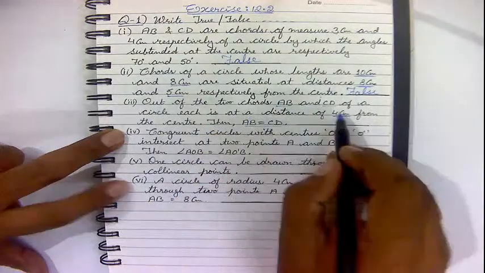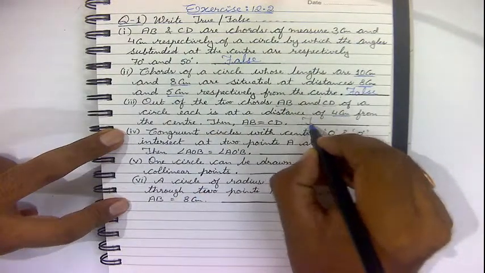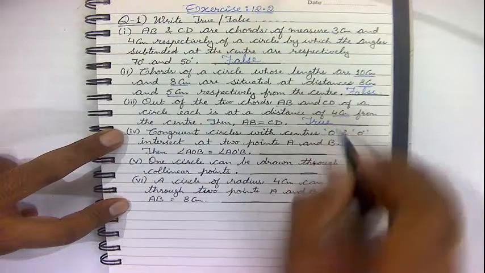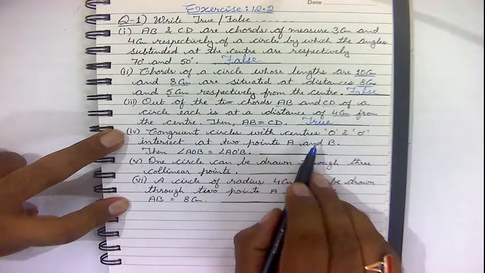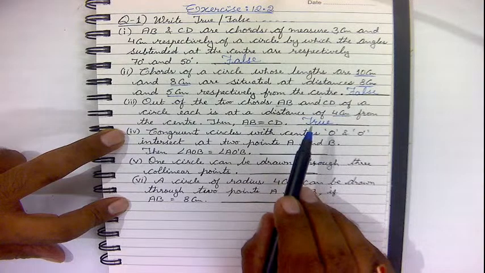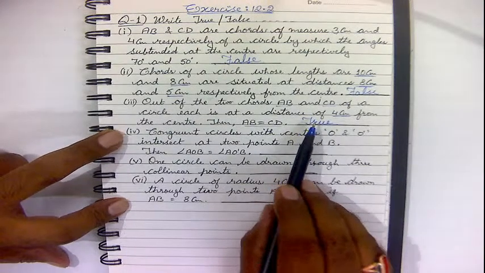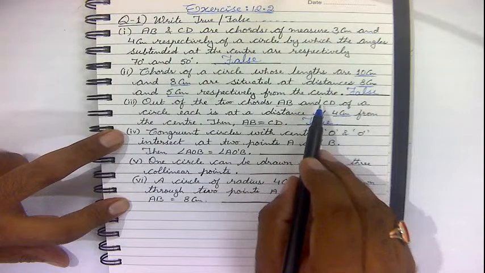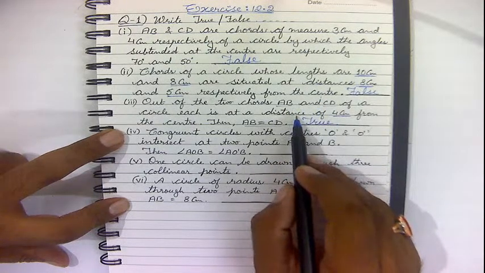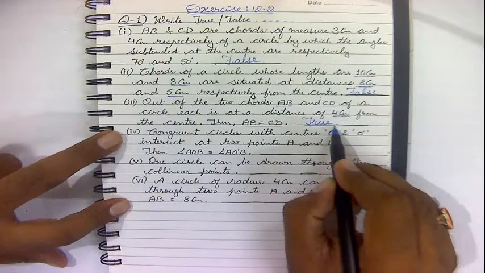The chords, they are at equal distance from the center. So this is true, because you have done the theorem which says that equal chords are equidistant from the center. क्या किया था कि जब chords equal हैं तो उनका center से जो distance है वो भी क्या होगा? Equal. Hence the statement is true.